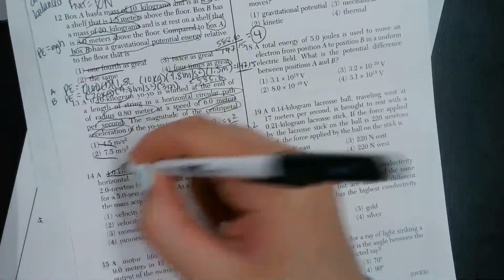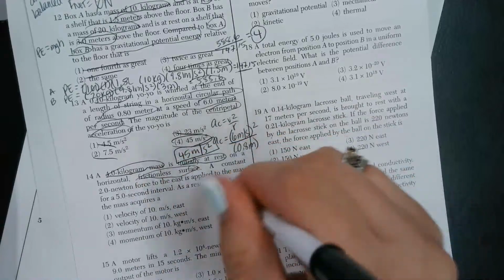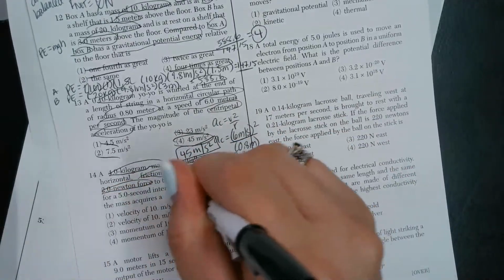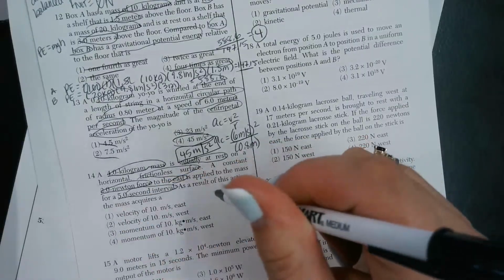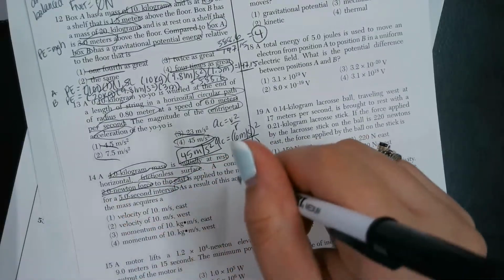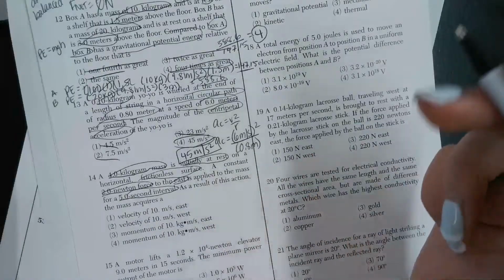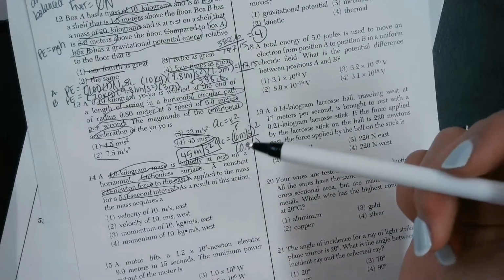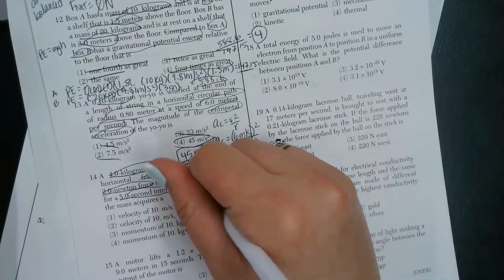A 4 kilogram mass is initially at rest on a horizontal frictionless surface. A constant 2 newton force to the east is applied to the mass for a 5-second interval. As a result of this action, the mass acquires. Okay, so let's see, what do we have information-wise?